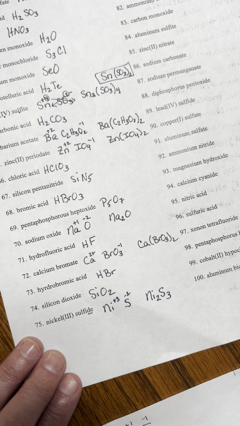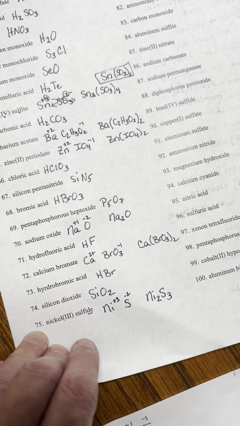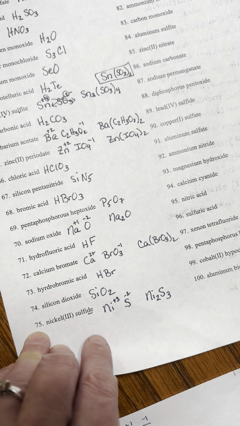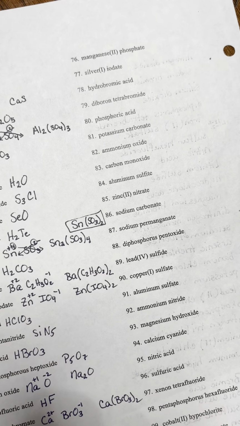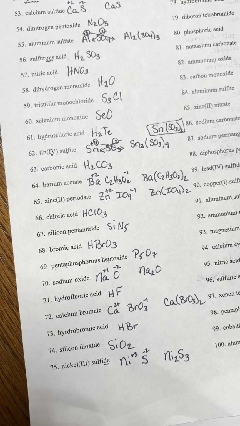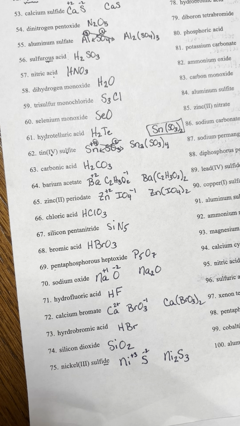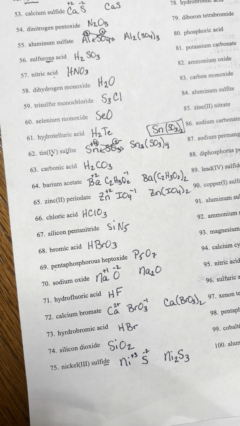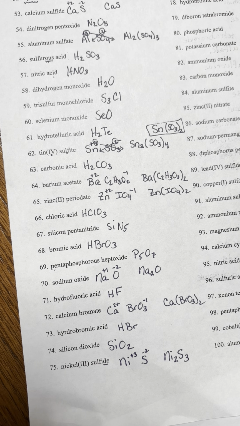So those are the first column of writing the formulas. The second column shouldn't be any more difficult. The answer key is posted, so you can try 76 through 100 and check your answers against the answer key that's in Google Classroom.